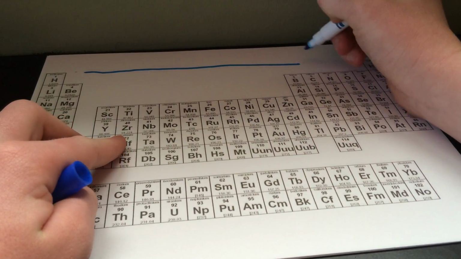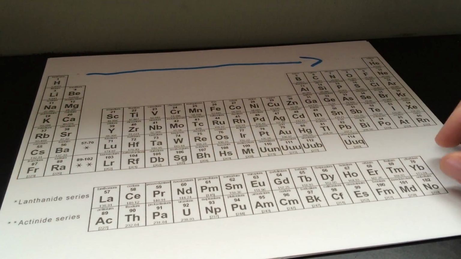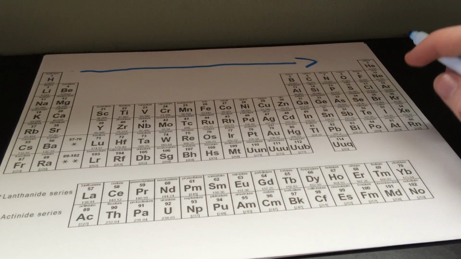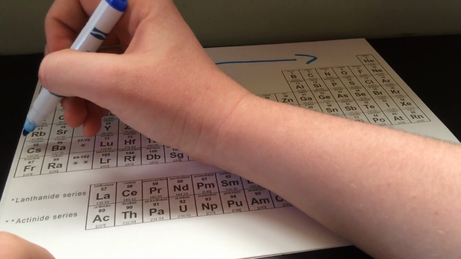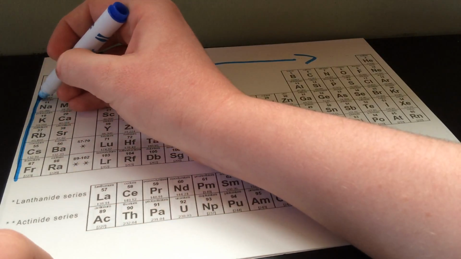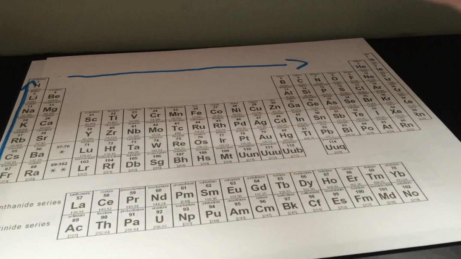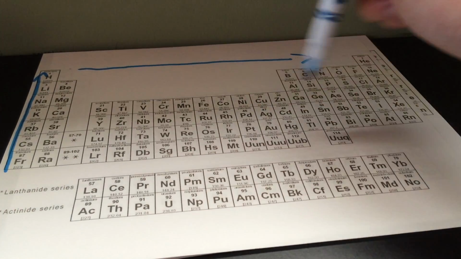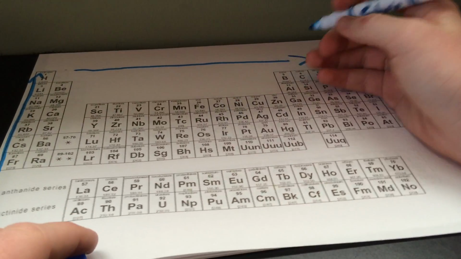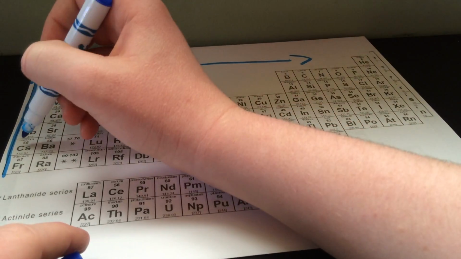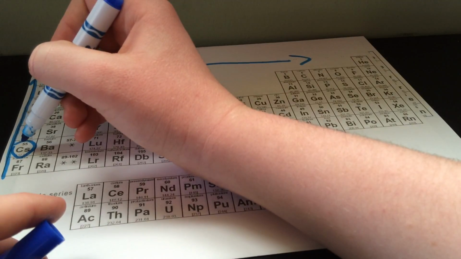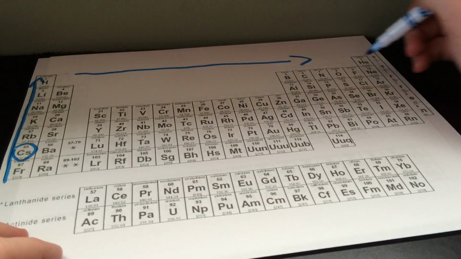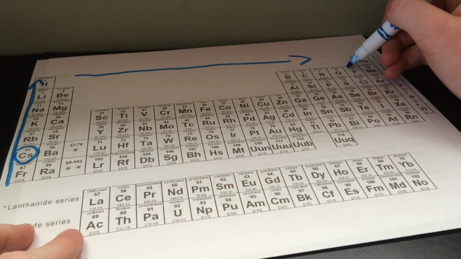Just for future reference, whichever way the arrow is pointing on my diagrams, that's the way it increases. So it increases that way, and it also increases as you go from down to up, like this. So it increases as you go to the right, and increases as you go up. What this means is that if you ignore the bottom row, cesium has the lowest electronegativity, and fluorine all the way up here has the highest.